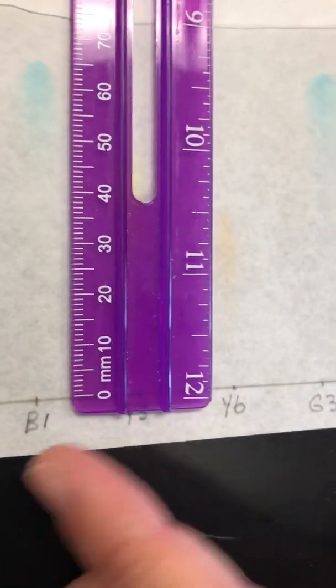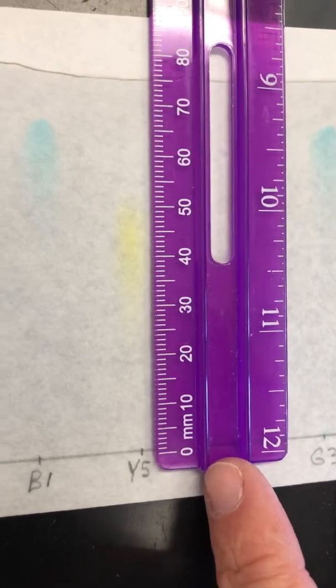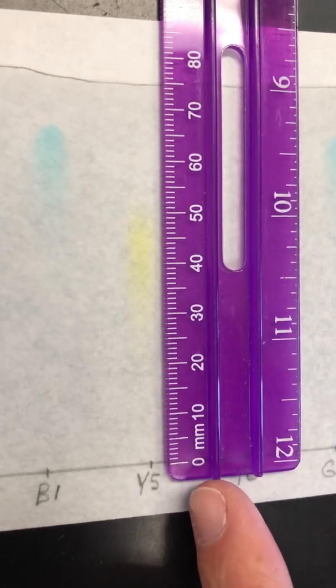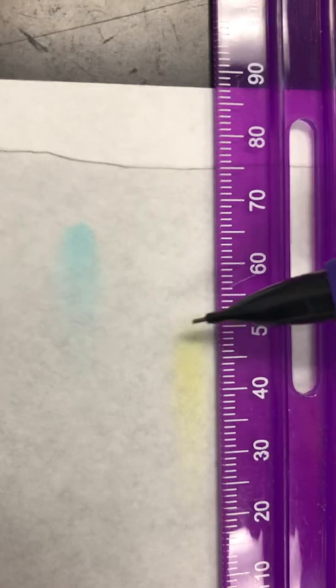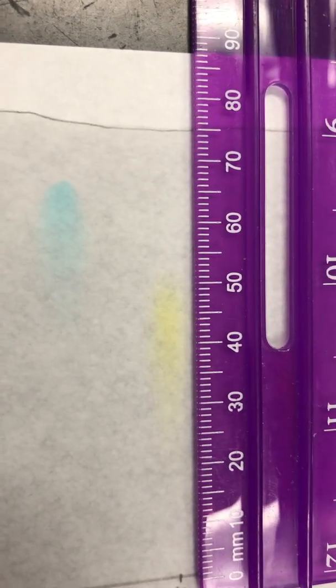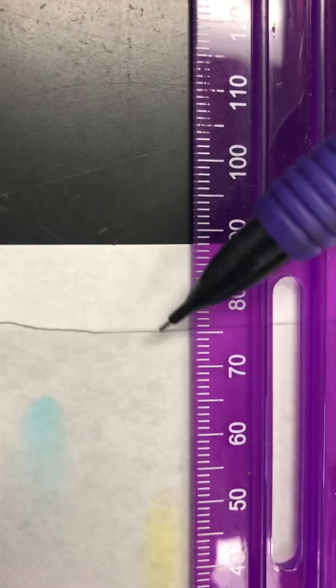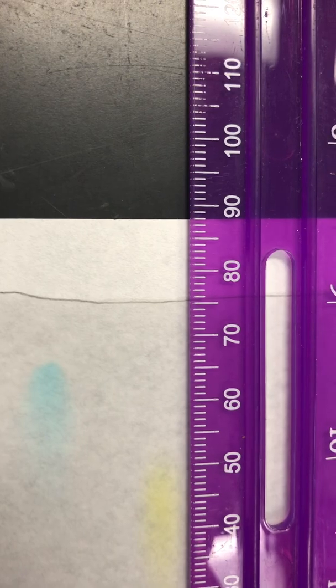Okay, let's go to Y5. Let me slide it over a little bit. Okay, so here's our Y5. Based on what you can see, measure either from the middle or the top. And then do your D solvent for your Y5.